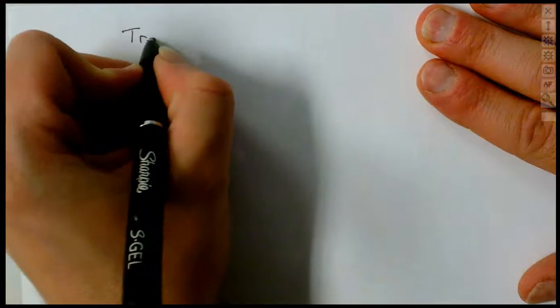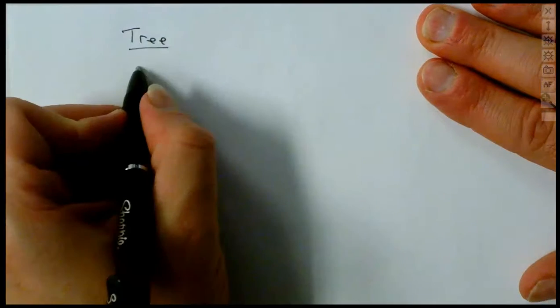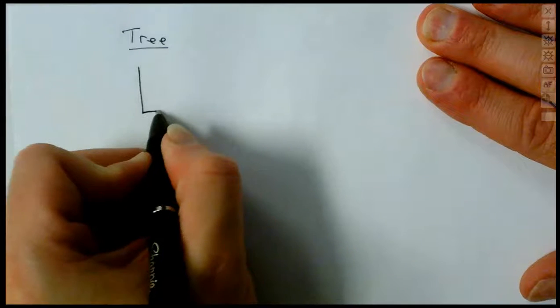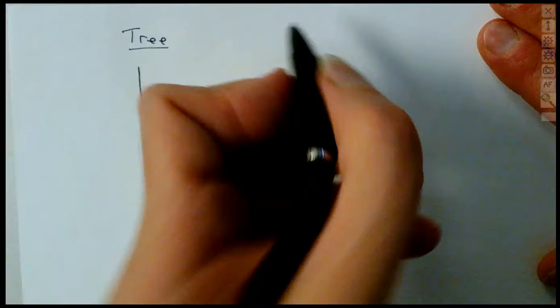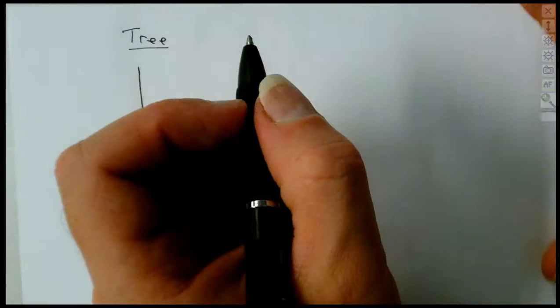So let's try and work through this one here. We've got a tree and we've got a statue. So we're going to draw our two triangles here, and they form a shadow. So our tree is going to be here, and then our statue is over here.